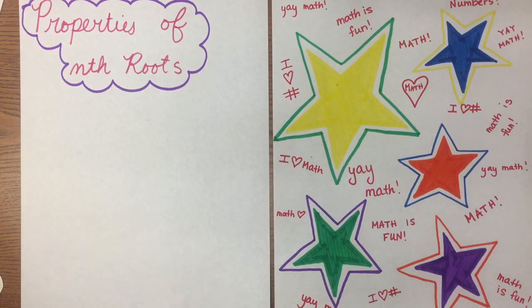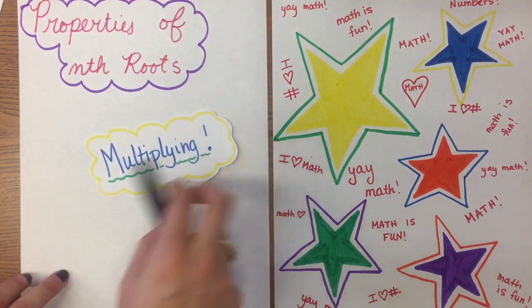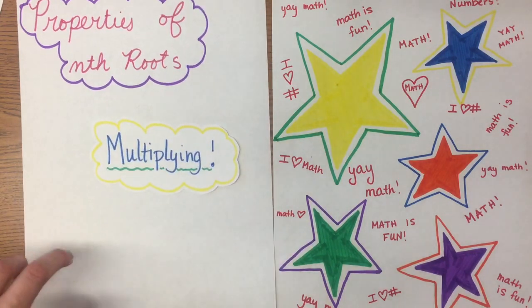Welcome to the next video. In this video, we'll be looking at properties of roots, specifically multiplying roots, nth roots.